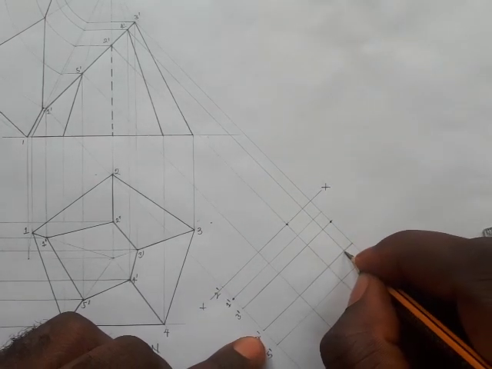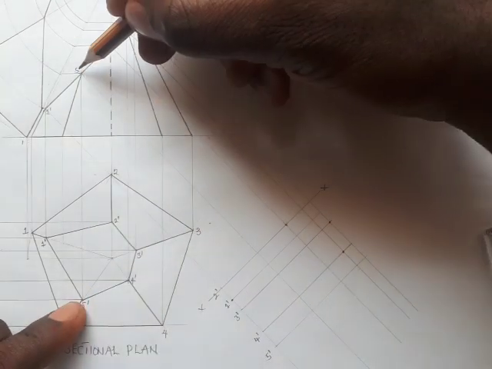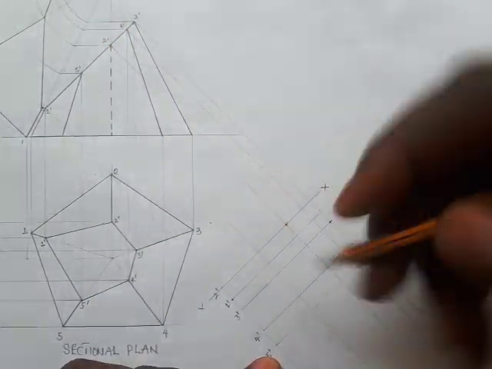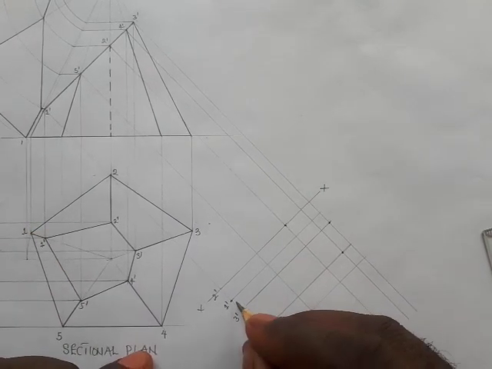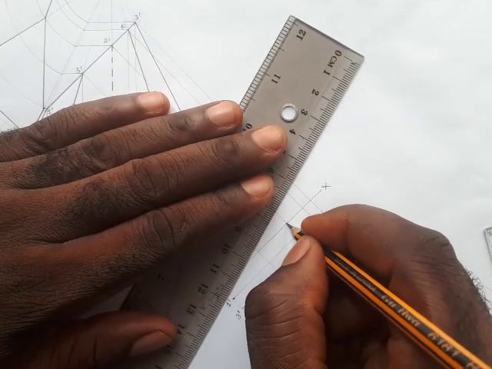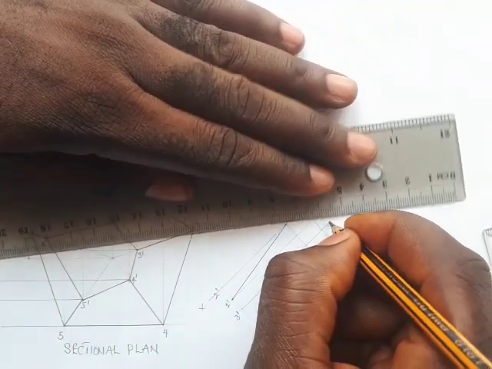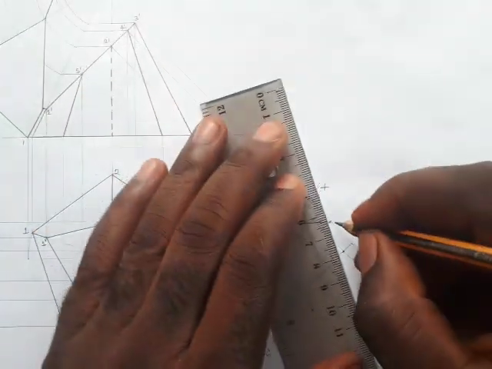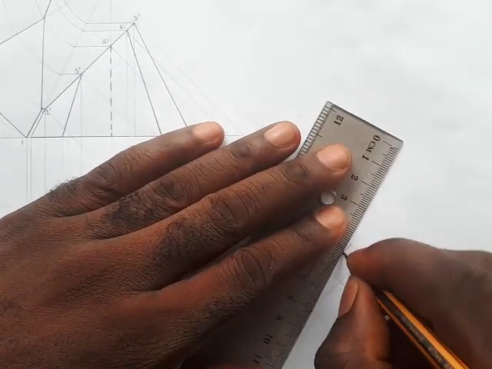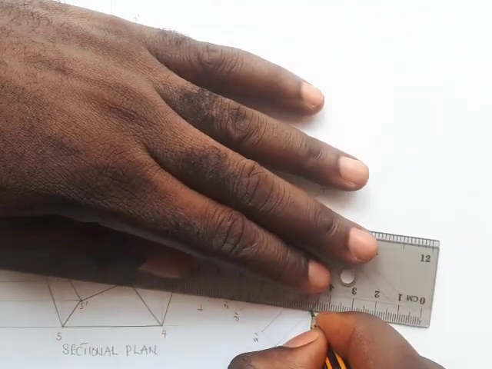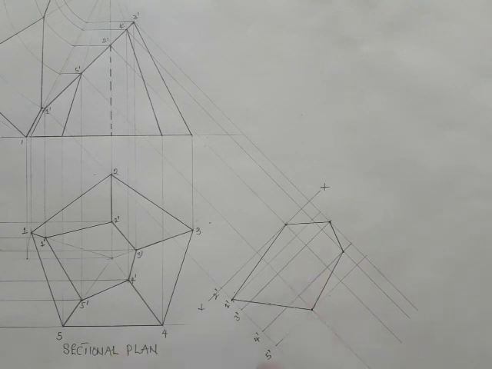That's it, 4. Then 5 prime, these are 5 prime here, trace, this is 5 prime here, and back to 1. So back to 1, connect the points. So this is the true shape.